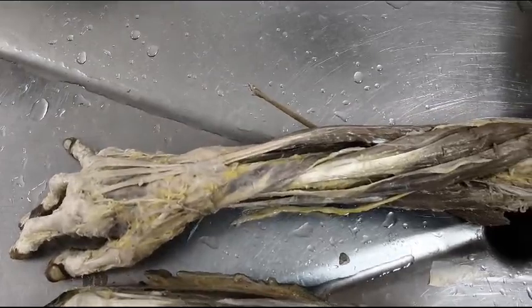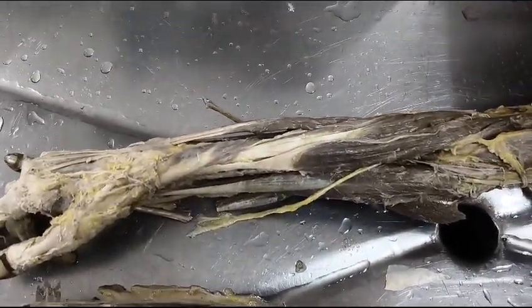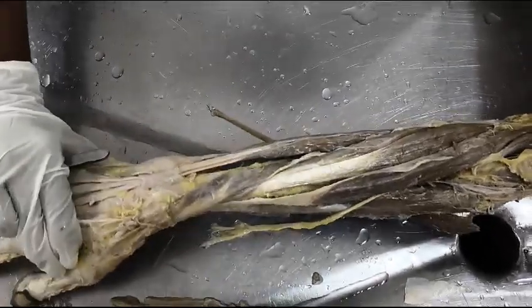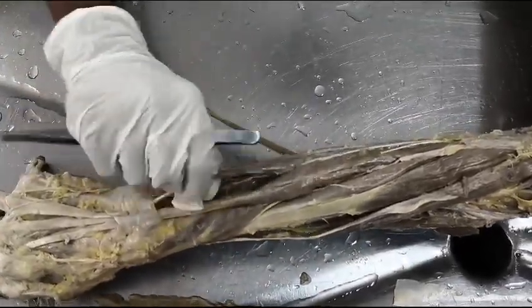The nerve supply of extensor digitorum is the posterior interosseous nerve. Its actions help in extension of the medial four digits. It can also extend the wrist. The next muscle is extensor digiti minimi.